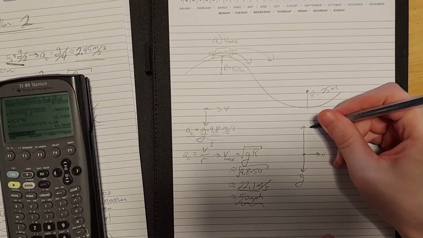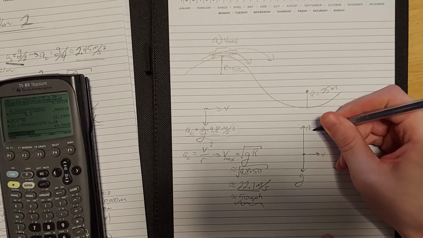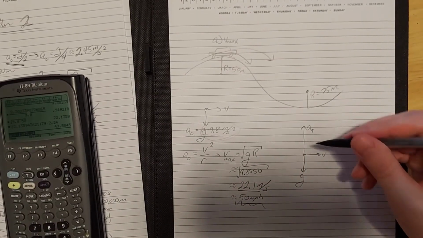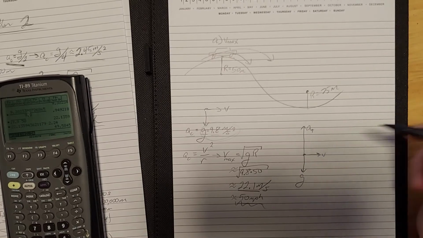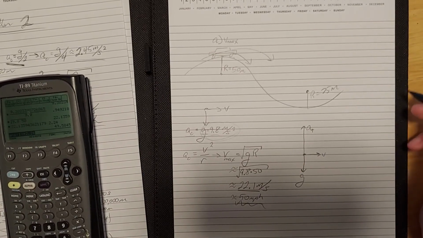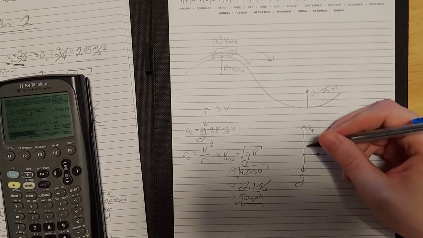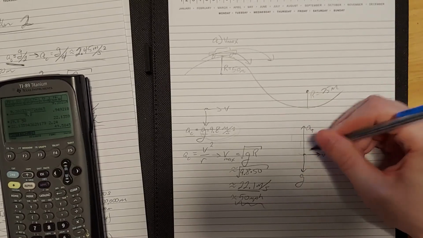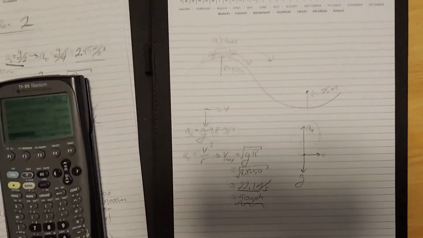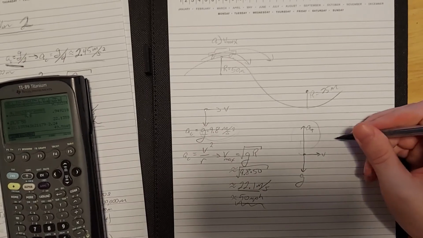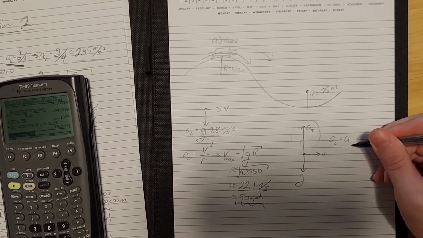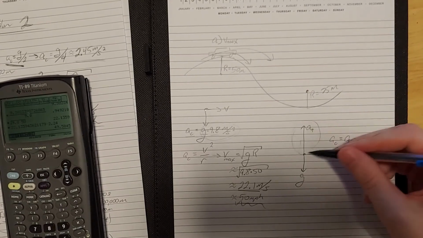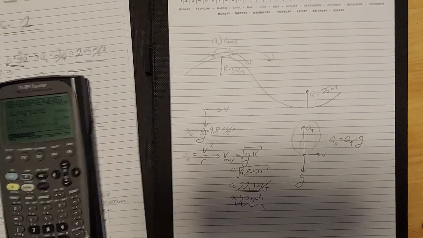I'm going to call that acceleration upwards, your upward acceleration, because gravity is fighting against it. So your centripetal acceleration is actually going to be the net here. We're going to have to find your upward acceleration and subtract 9.8 from that. So centripetal acceleration here is going to be your acceleration up minus g. This is going to be kind of like the weight that you feel.